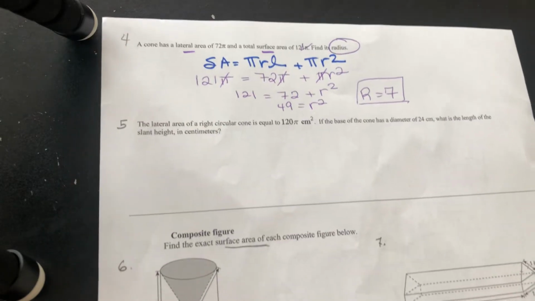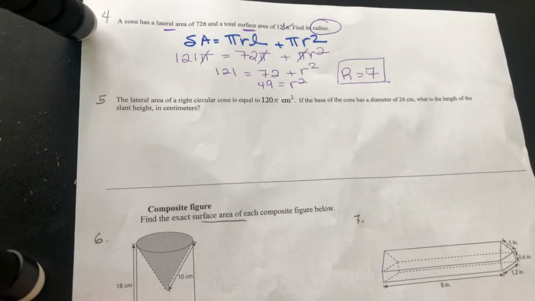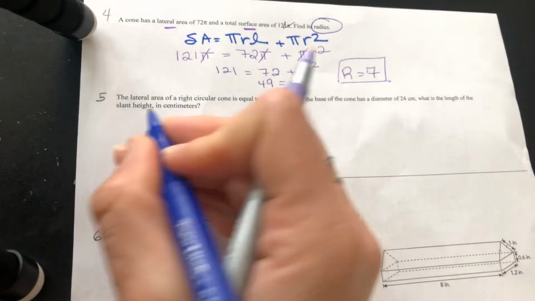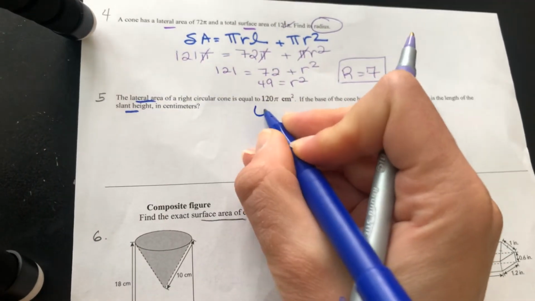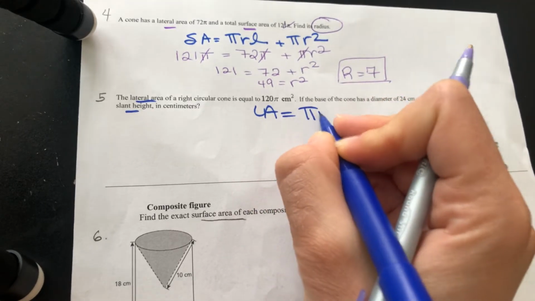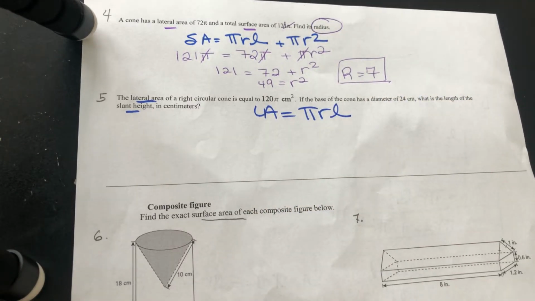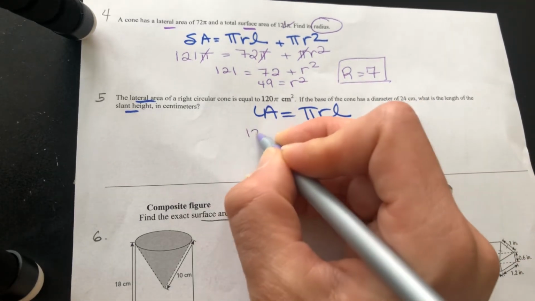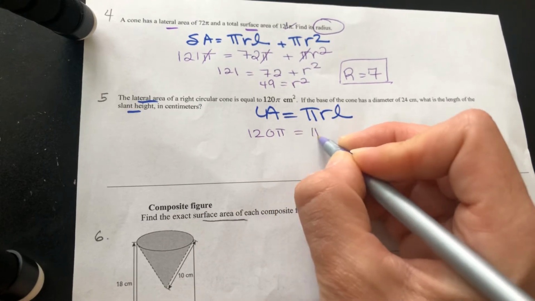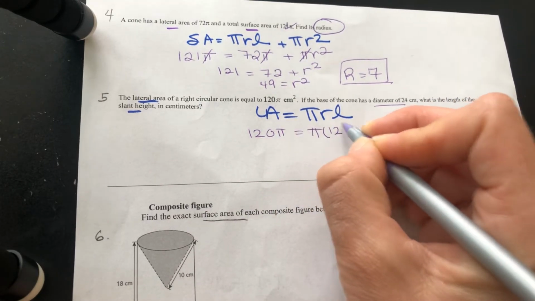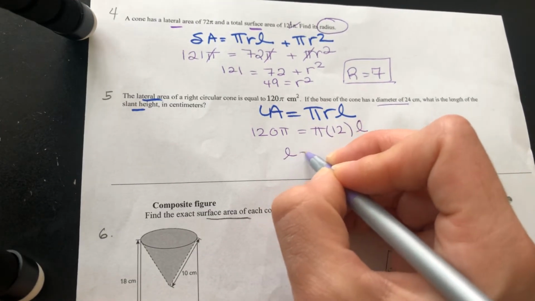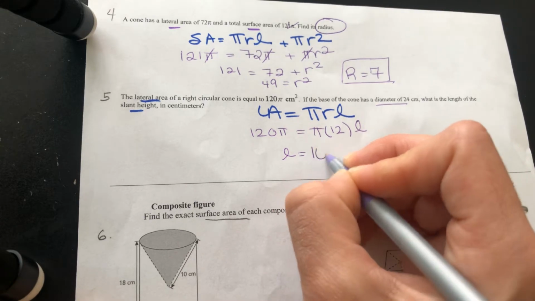Okay, let's take a look at one more problem before we go on to our composite. So it says the lateral area is 120 pi if the base has a diameter of 12. What is the length of the slant height? So again, pretty simple. Let's just work with your formula. Okay, so we have our lateral area. We know this is 120 pi equals pi diameter. So we have 12, and then we have an L. Okay, so we divide, and we get our slant height to be 10.